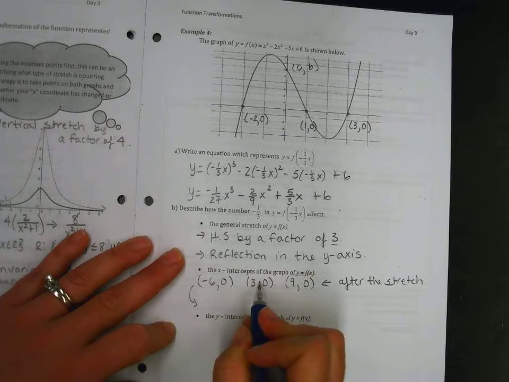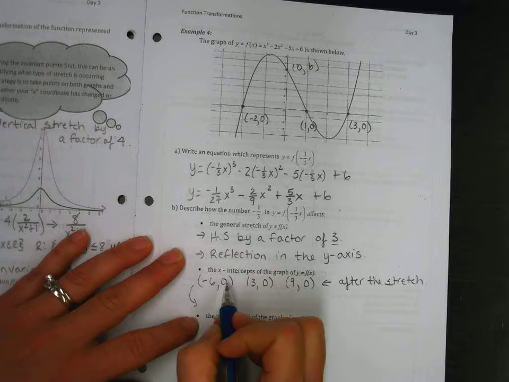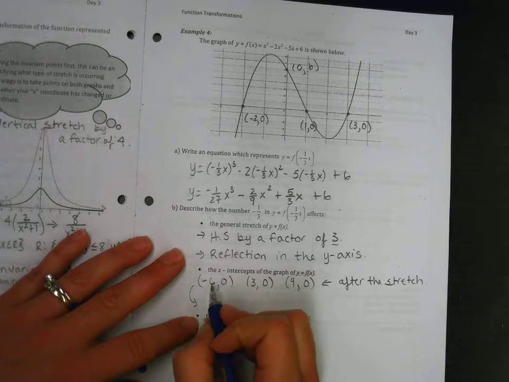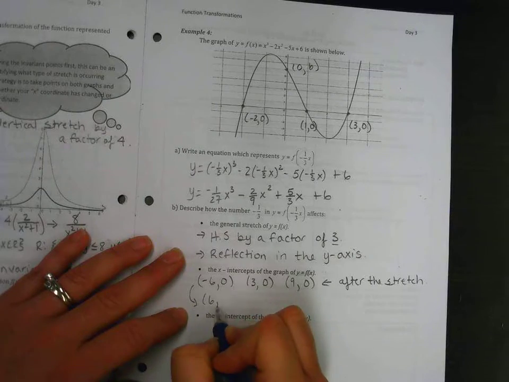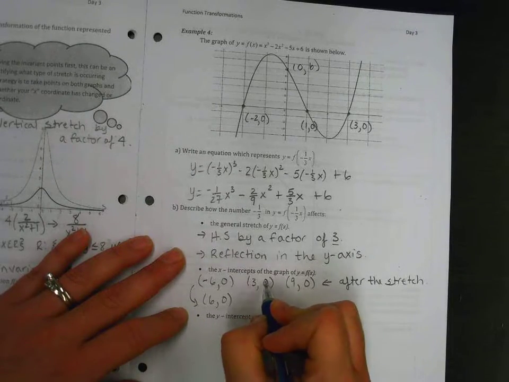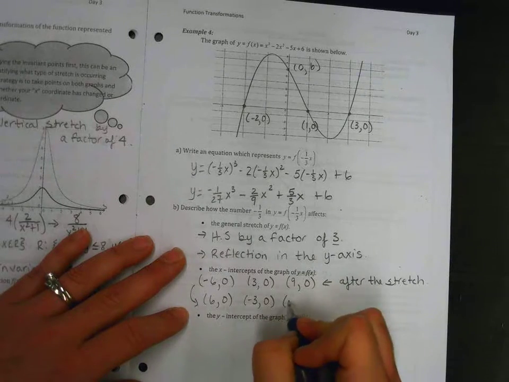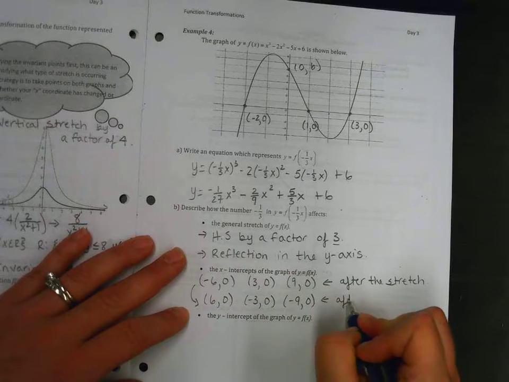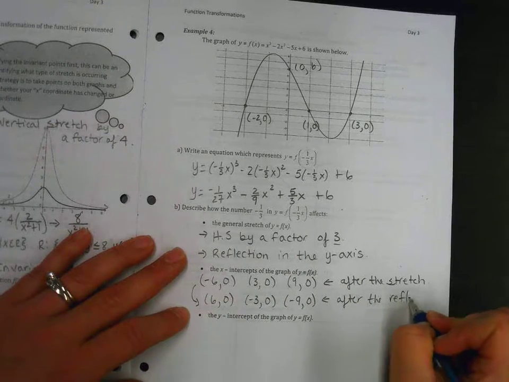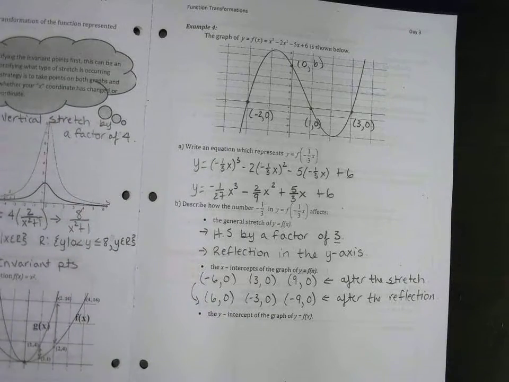Next, I'm going to reflect each of these points in the y-axis. So the negative 6, 0 is going to become positive 6, 0. 3, 0 is going to become negative 3, 0. And 9, 0 is going to become negative 9, 0. So this is after the reflection. We generally want to do the stretch first, reflection second.